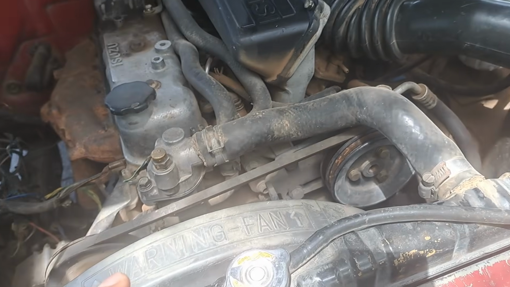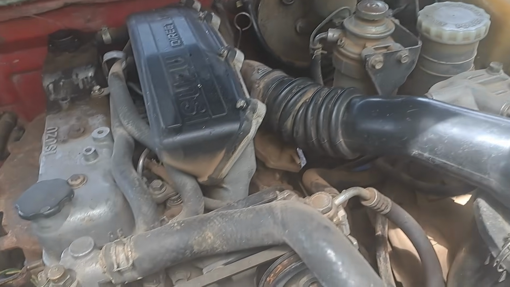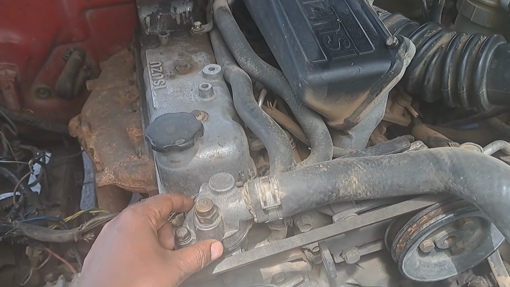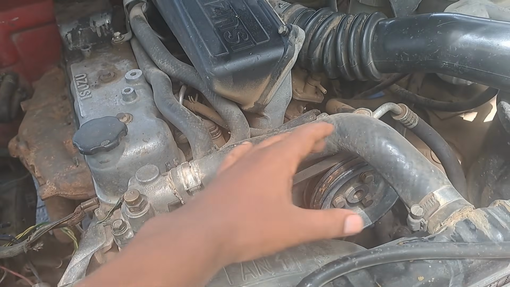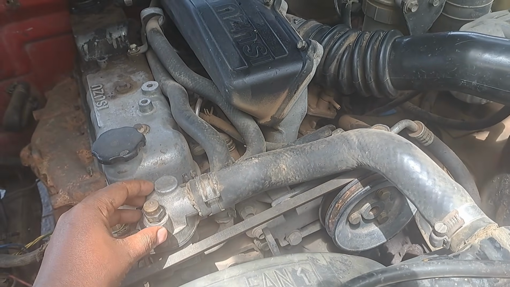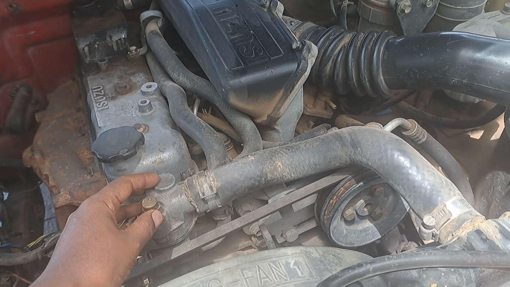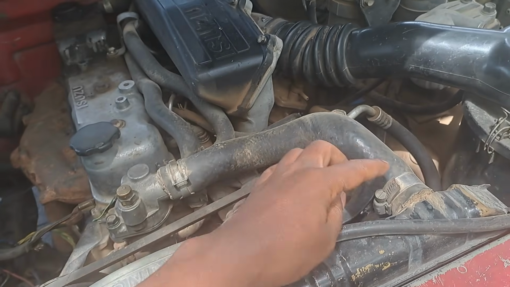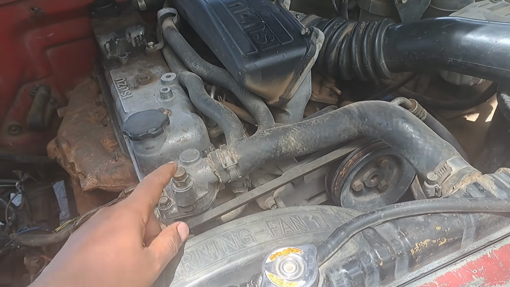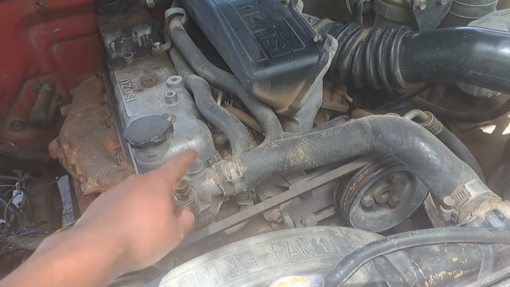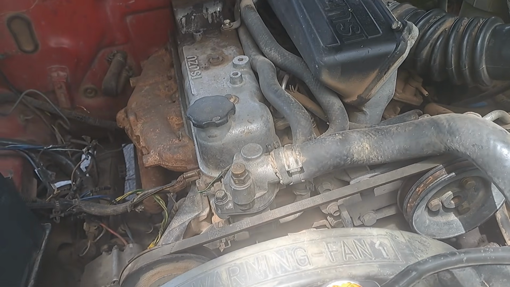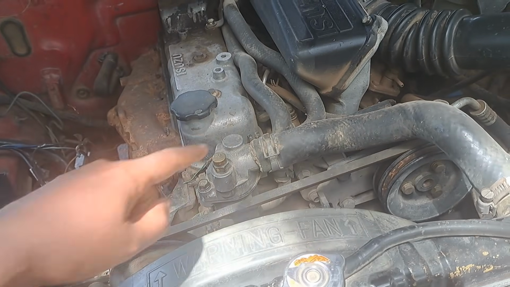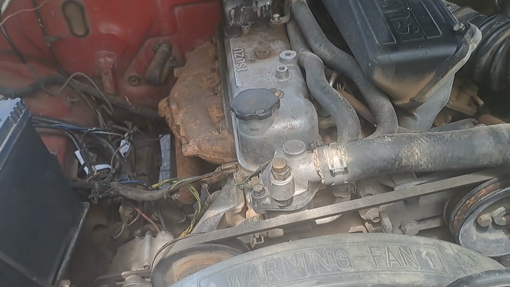The other thing that can cause engine overheating is if there is a problem with the thermostat. Thermostat is placed right here for this engine. The thermostat is there to control flow through the radiator. Now, if the thermostat is stuck in the closed position, that will prevent coolant from circulating through the radiator, and that can cause engine overheating. So always make sure that the thermostat is functioning properly. It's a valve that controls coolant flow, and make sure that it is functioning properly.